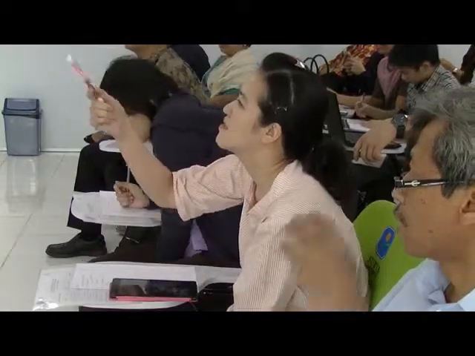Padovan sequence is a generalization of a Fibonacci sequence. I don't think we can use the word generalization at the beginning. Yeah, so Padovan sequence is a generalization of a Fibonacci sequence.